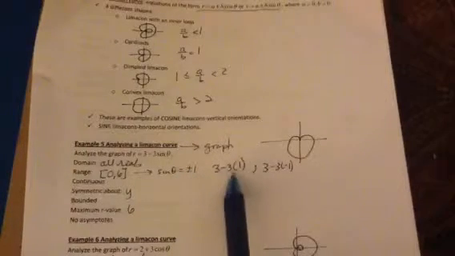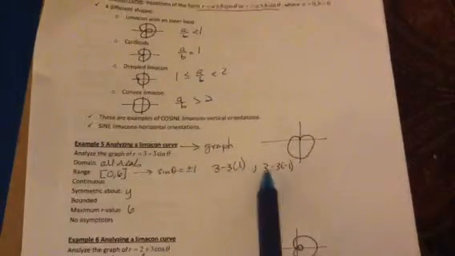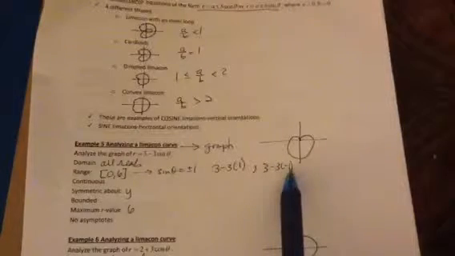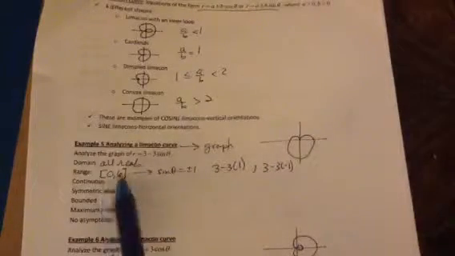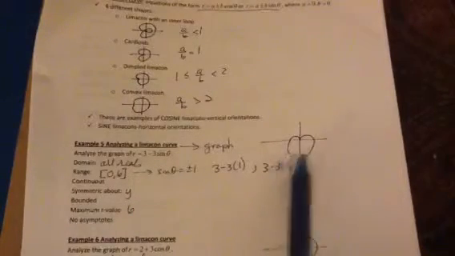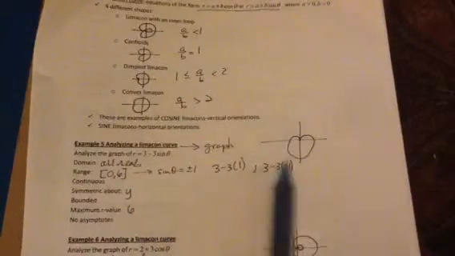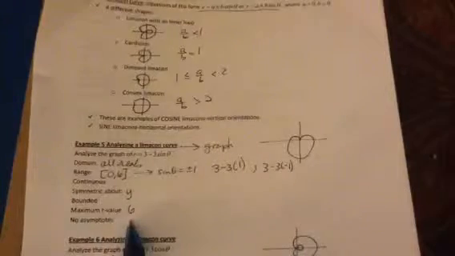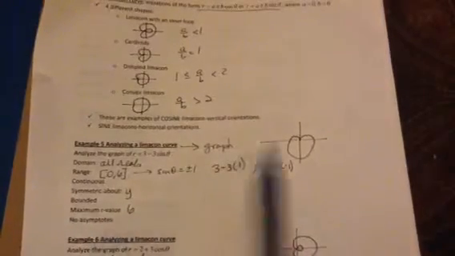I take 3 minus 3 times 1, and 3 minus 3 times -1. And that's how I get between 0 and 6. Continuous. Symmetric about the y. I can rotate it across the y-axis. Bounded. Maximum r value of 6. No asymptotes. Here's another limaçon curve.